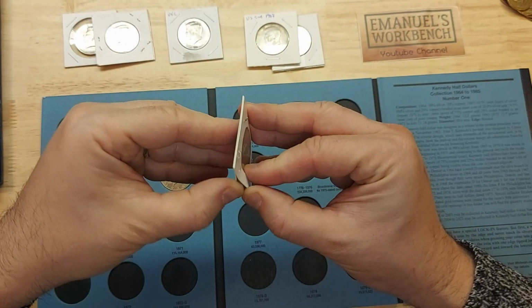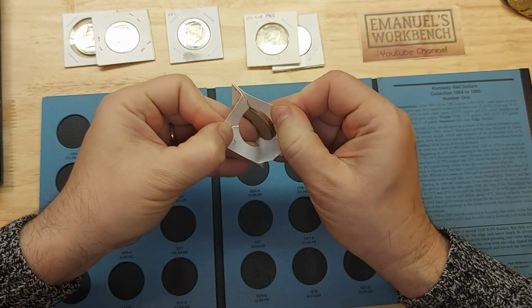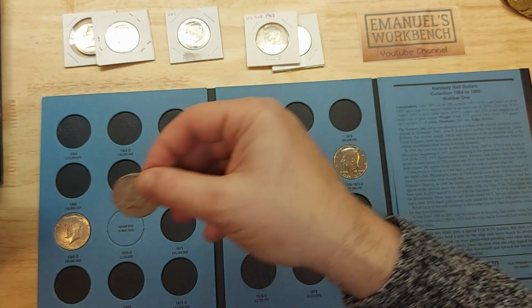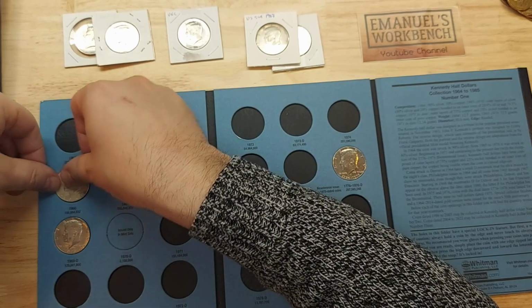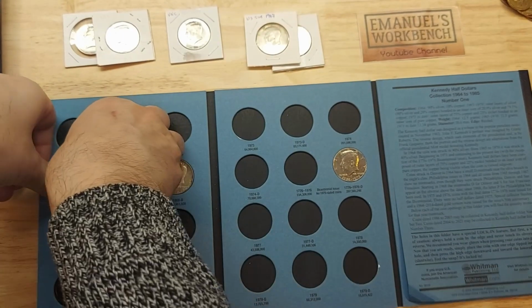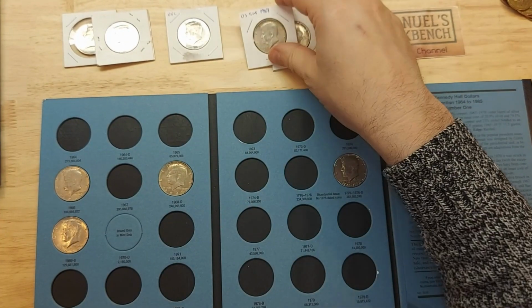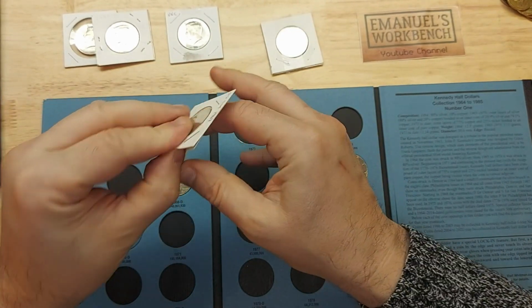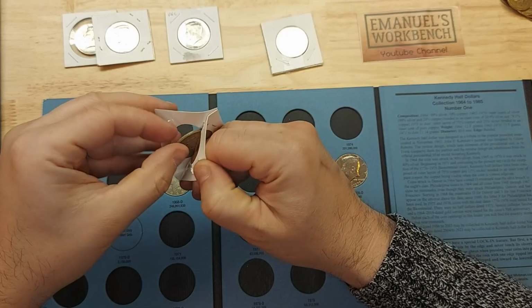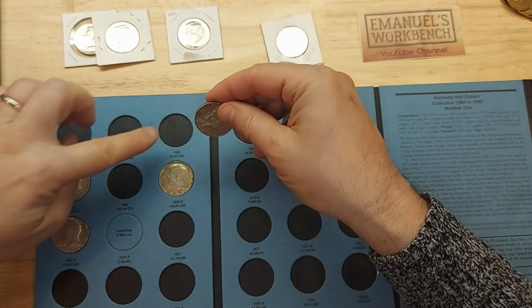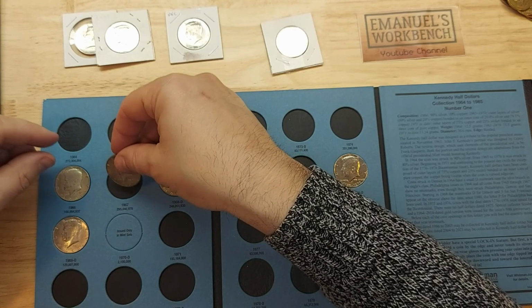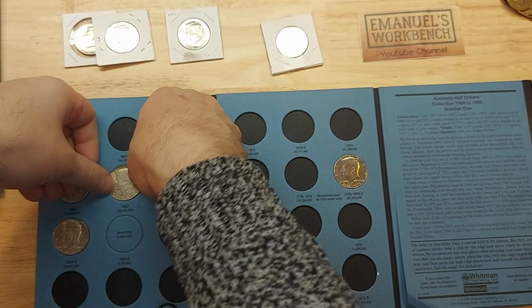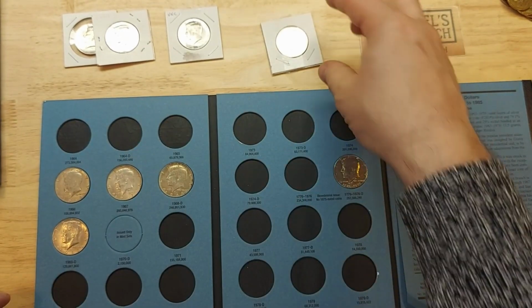Now I know for a fact that there are no mint marks on 66 and 67, I believe, and 65 even coins. And this is a 67 right here. I believe in 65, 66, 67, that the Denver minted coins didn't have the Denver mint mark. Correct me if I'm wrong, leave a comment down below.